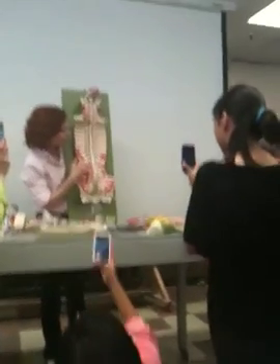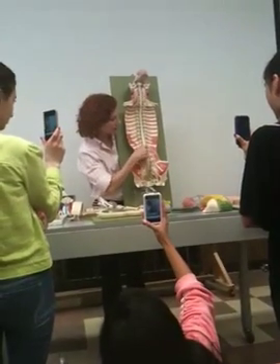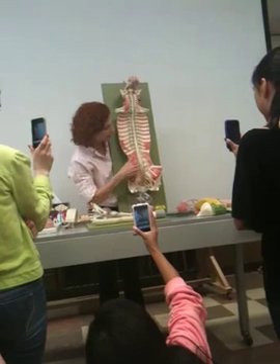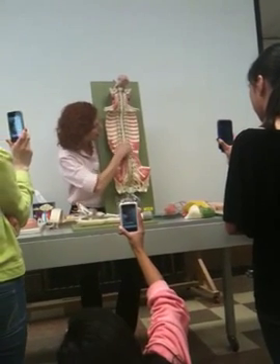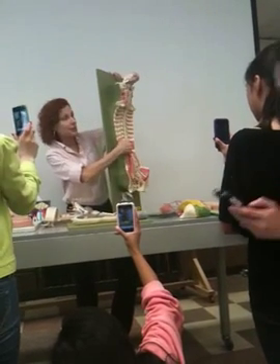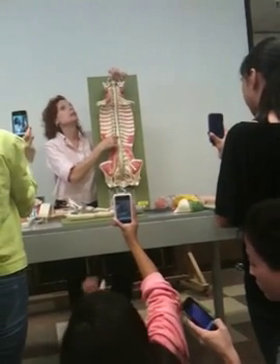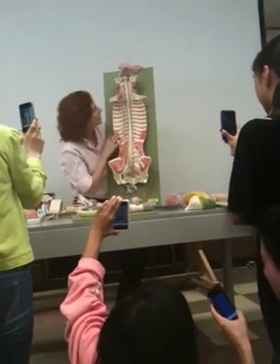Parts of the spinal cord we just talked about. Conus medullaris, filum terminale goes right down the center. Cauda equina here. What is this thing right here, right above the conus medullaris? A subtle enlargement. The lumbar enlargement. Lumbar, or you can say lumbosacral.